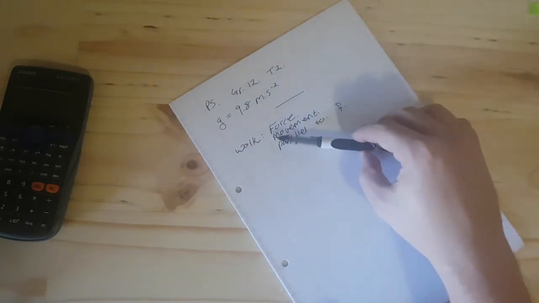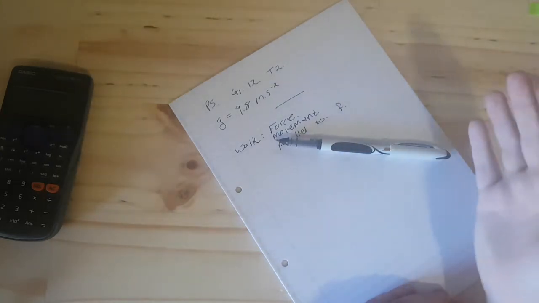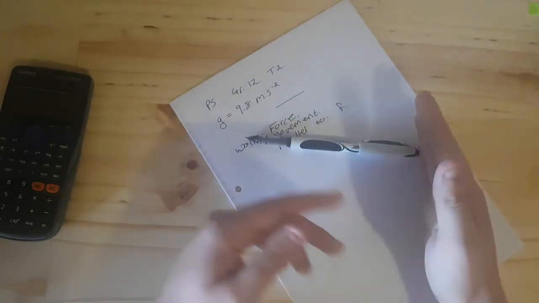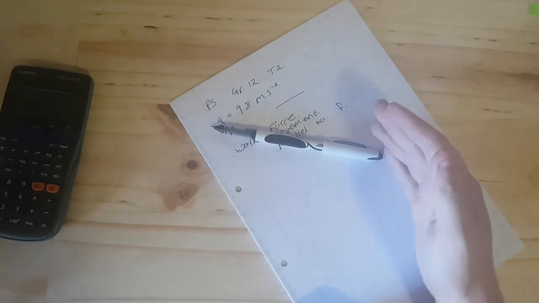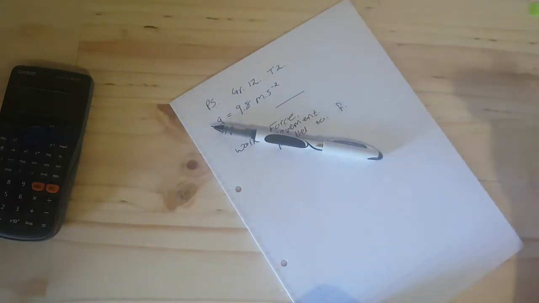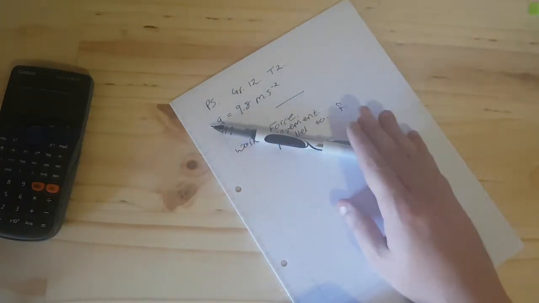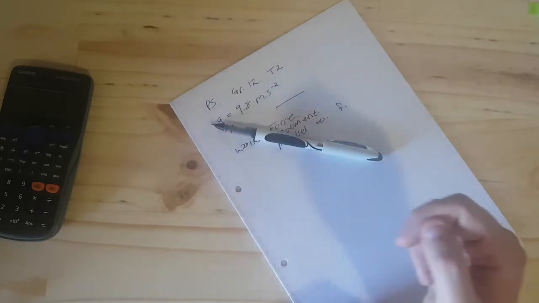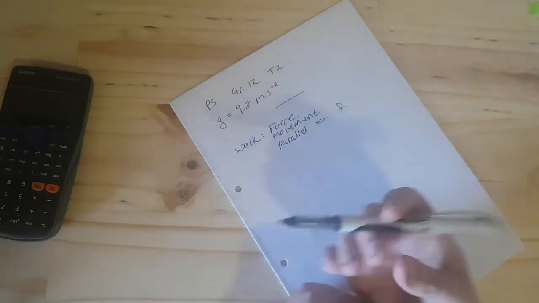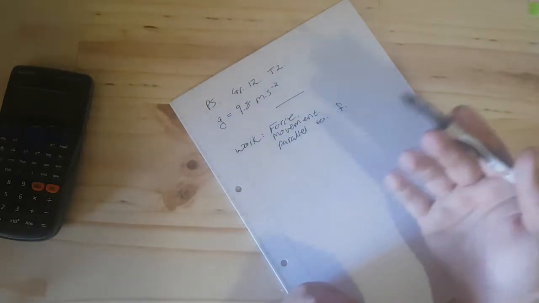So if I were to put my pen down on my page and push it across the page to the left-hand side, I'm applying a force to the left. The pen is moving to the left. So in this example, work is being done.